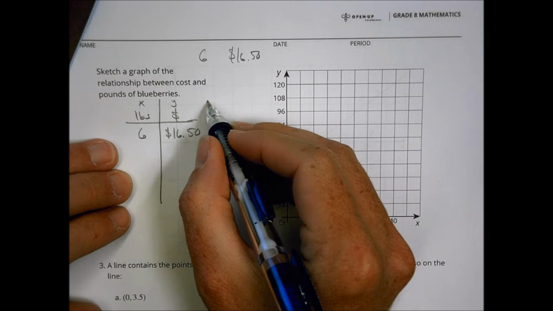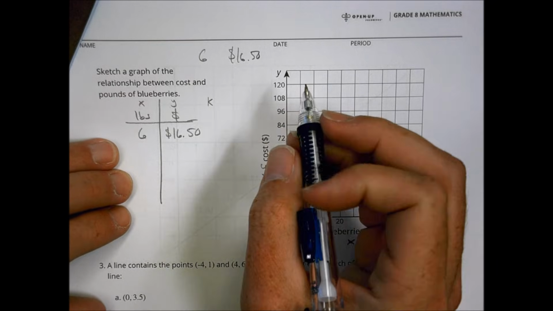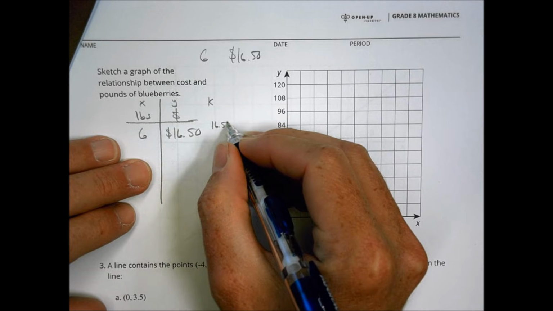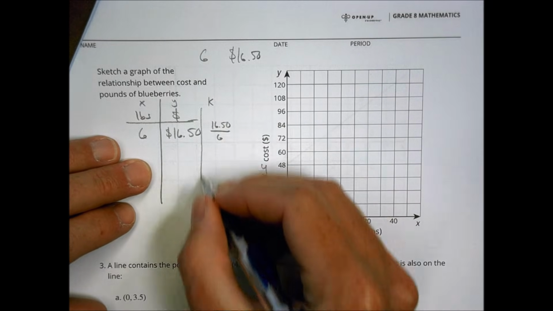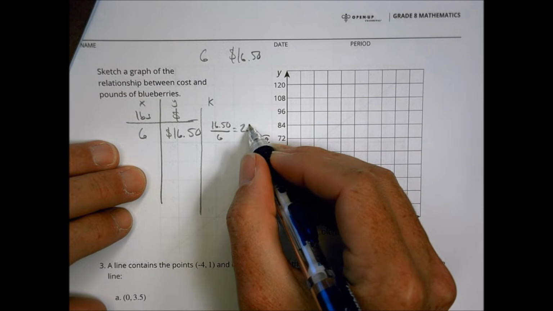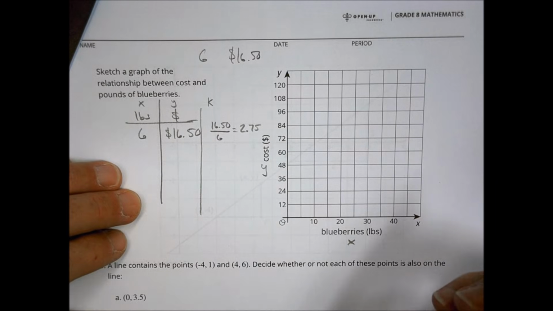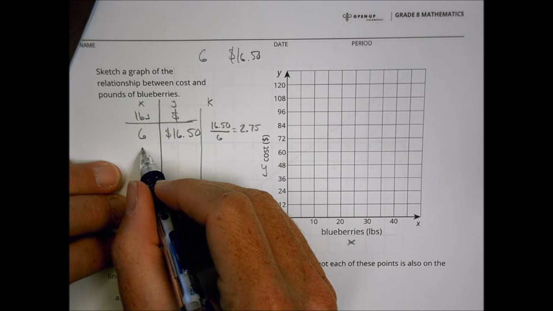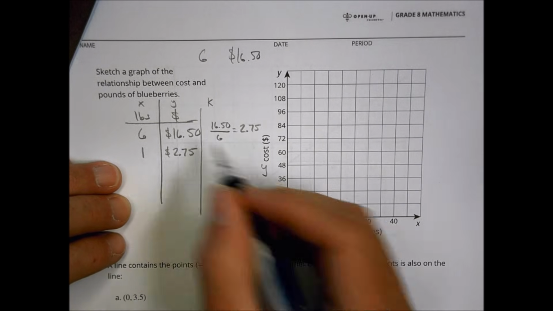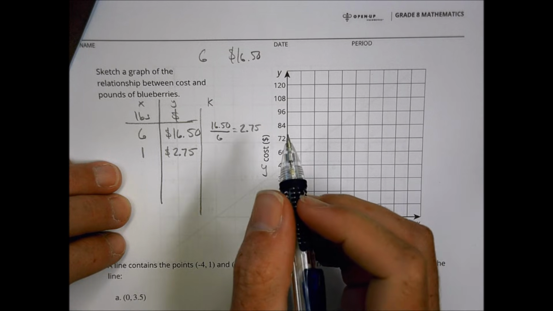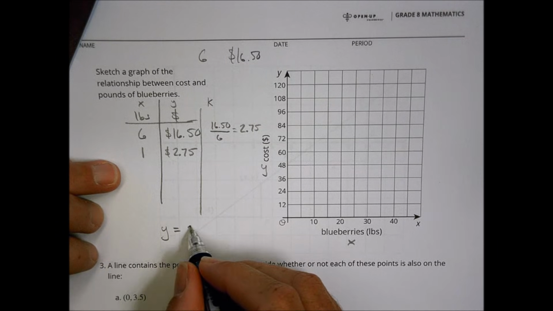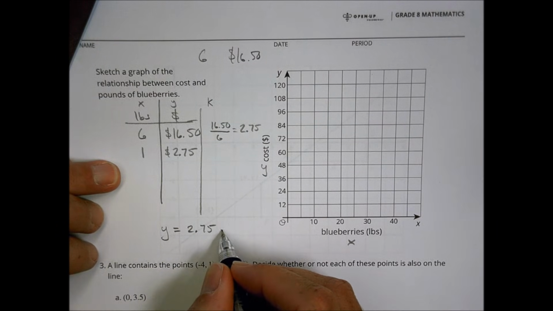So in terms of our rate, or our constant of proportionality, in this case it'd be more like a unit rate, we could do $16.50 divided by 6. Okay? And $16.50 divided by 6 is actually equal to 2.75. So what does that number tell me? It says that if I was to get 1 pound of blueberries, it would cost me $2.75. Okay? So written as an equation, I could write this down as y equals 2.75 times x.